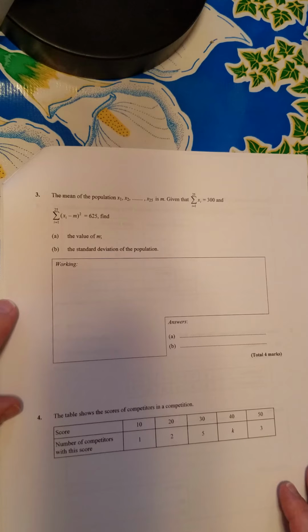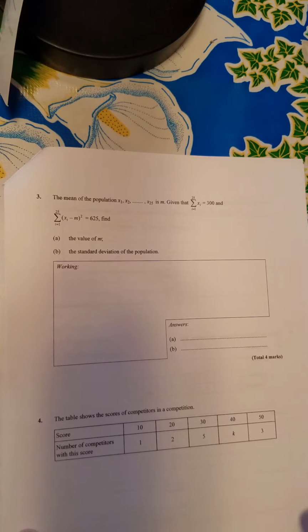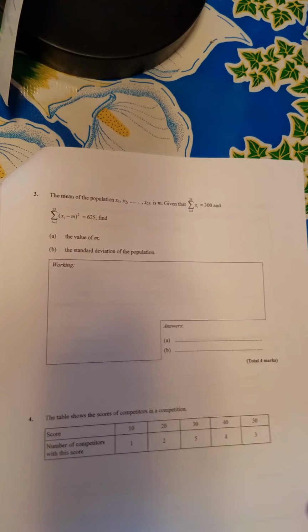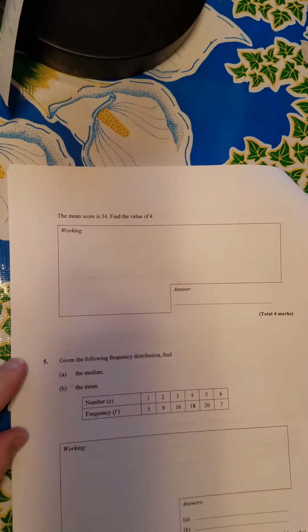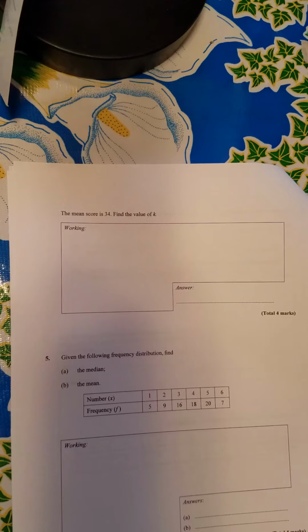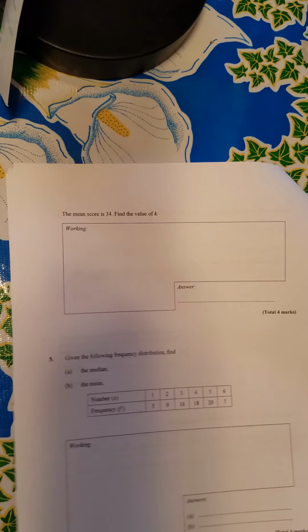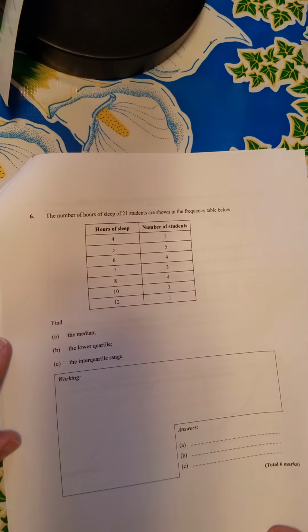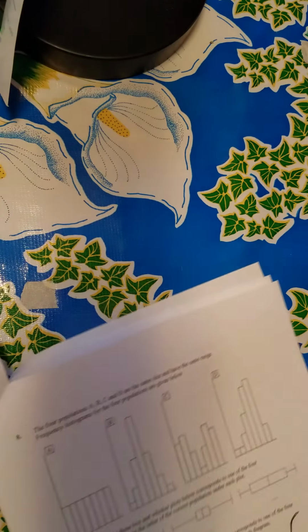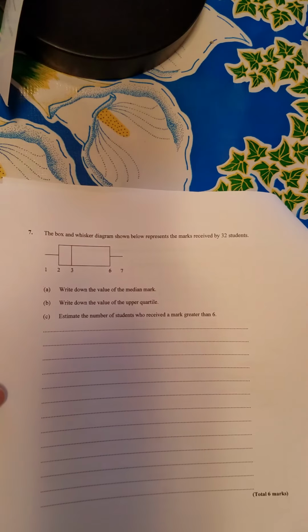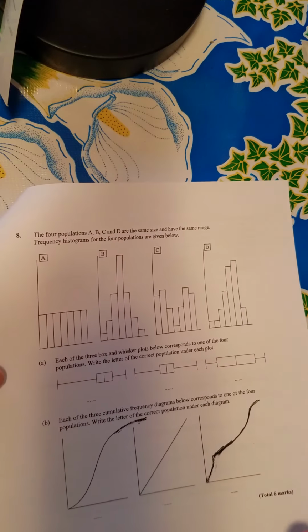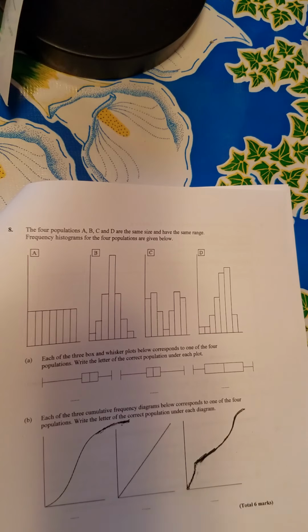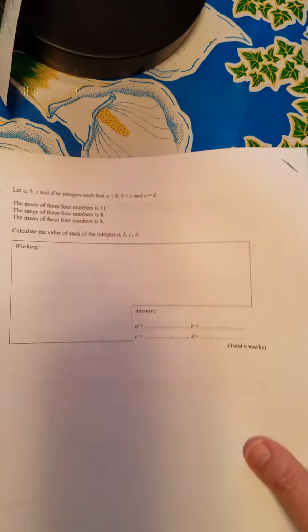Page 3. Page 4. Page 5. Page 6. Page 7. And the final page.